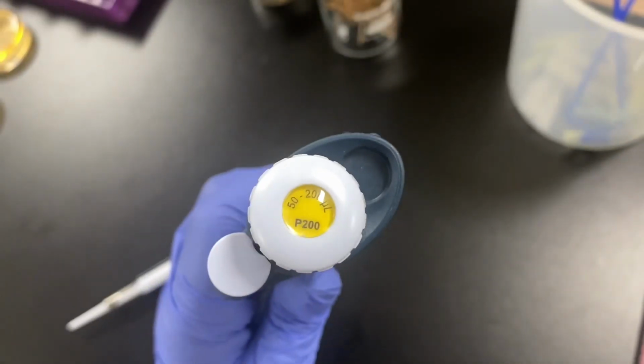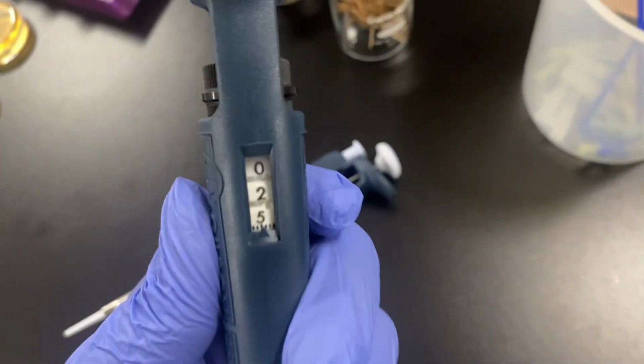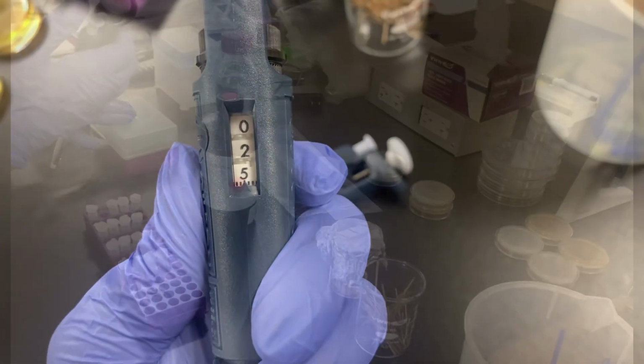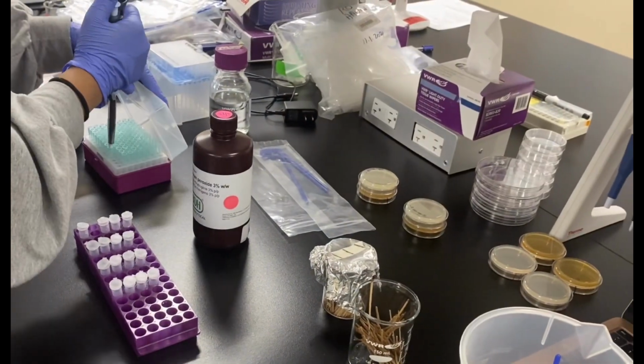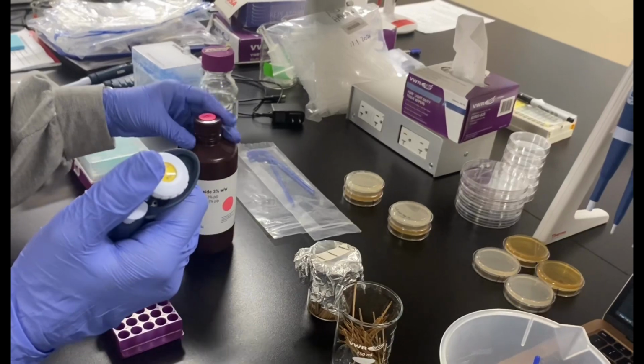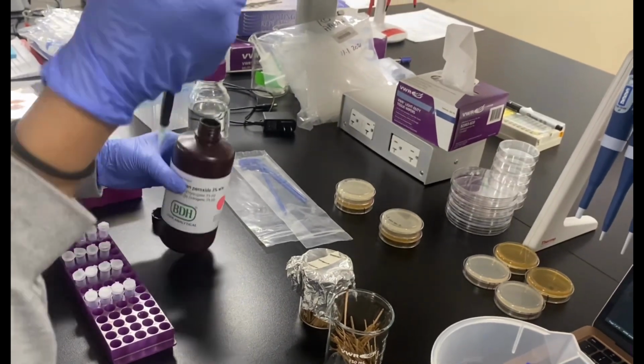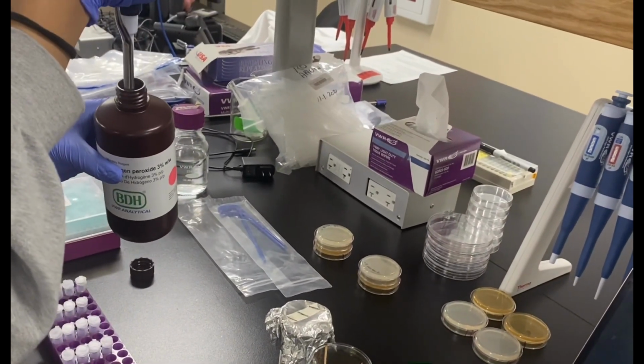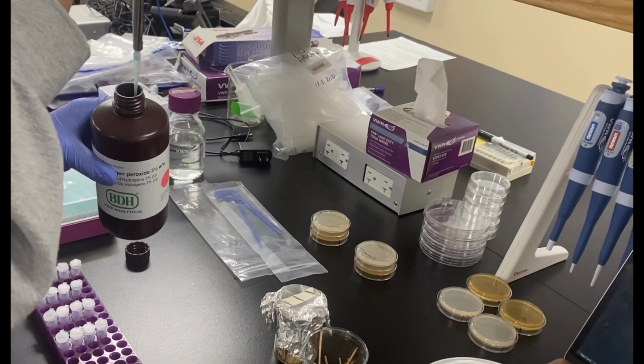Adjust the P200 micropipette to 025. This will allow you to get 25 microliters of solution. Attach a fresh pipette tip and add 25 microliters of hydrogen peroxide into tube HP3. Vortex to mix the cells. Set your stopwatch to 15 minutes and press start.